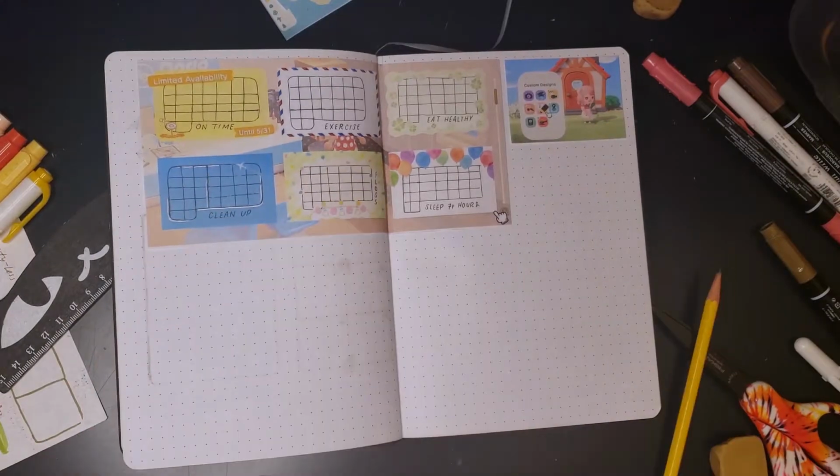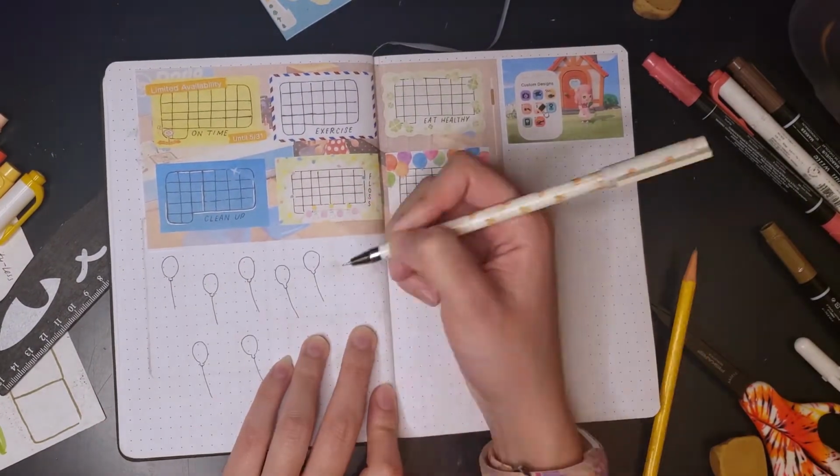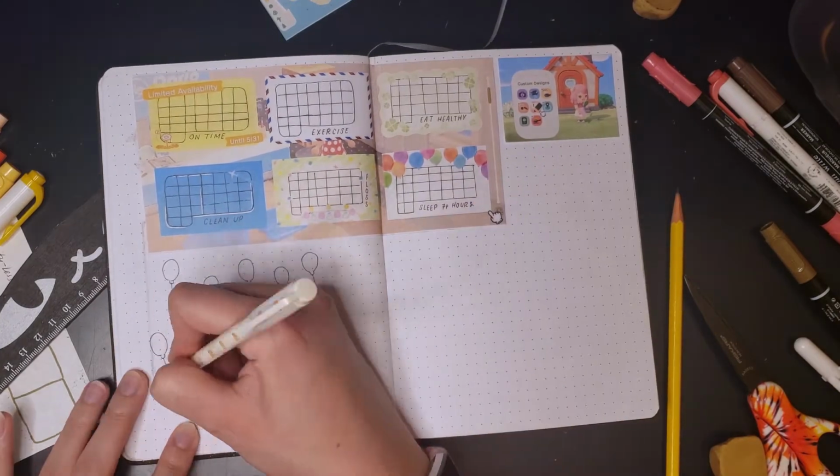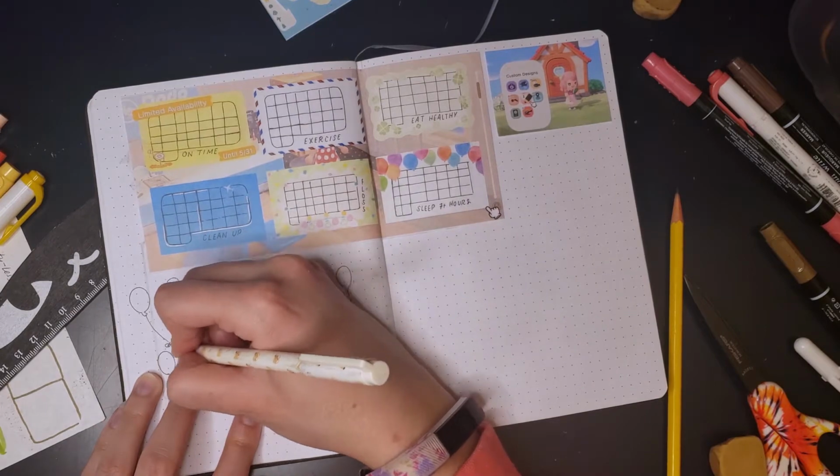And then on the bottom, I'm drawing a bunch of balloons and presents, because oftentimes you'll see a balloon floating overhead, and if you knock it down, then you can get the present inside.